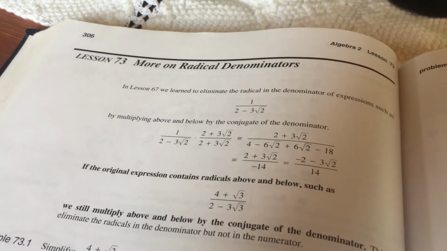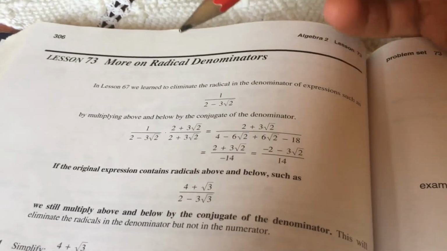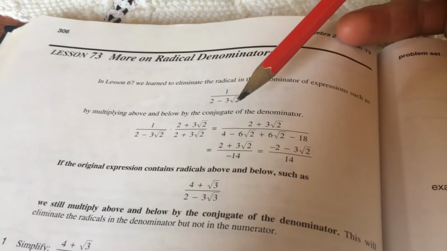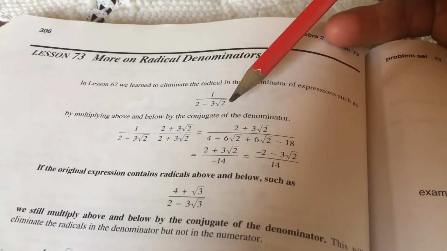Lesson 73, more on radical denominators. Okay, we learned in an earlier lesson that if we conjugate, we're looking at a problem like this and we've got a radical in the denominator, we want to get rid of that radical. We don't like these guys in the denominators.